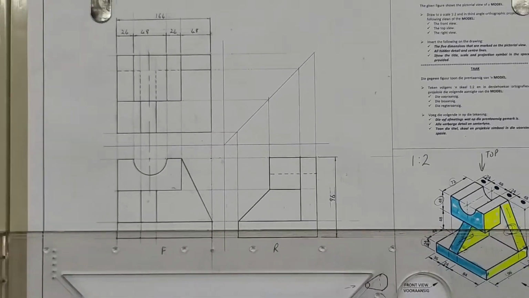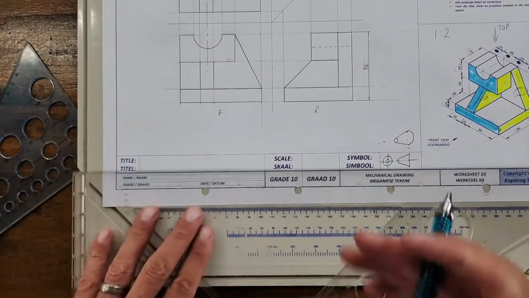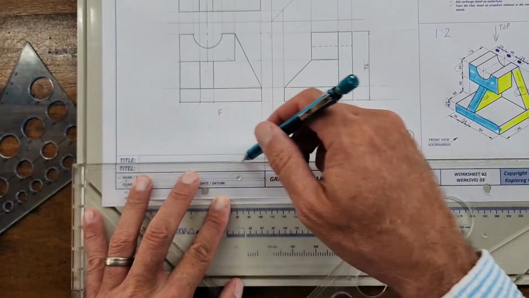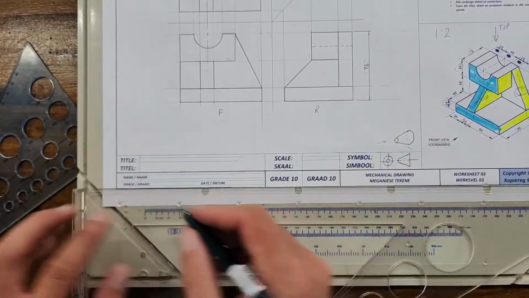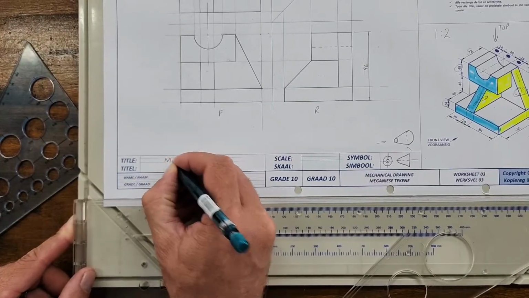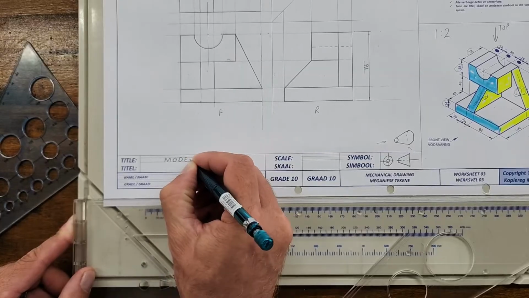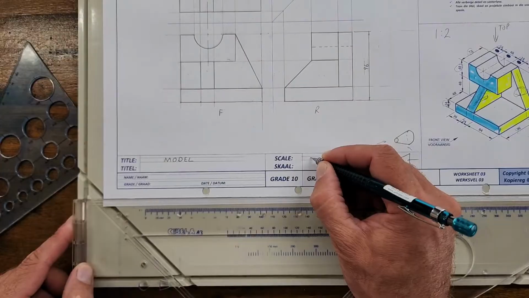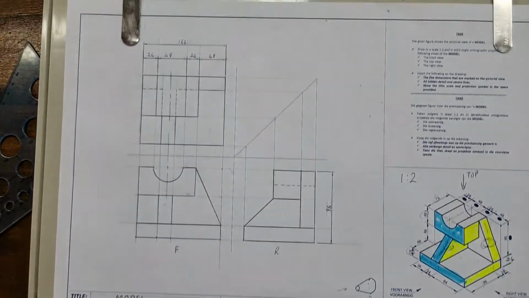Okay, die laaste deel hier is dat jy in die onderkant moet skryf model. Okay, and this you can maybe do it the same height as the text that they've already given you. So I'm just going to copy that across. We've done the symbol. The title here is model, in Afrikaans model. Ag, Engels model. Afrikaans model, jy skryf dieselfde. En skaal is skaal 1 tot 2. Last question. This is scale 1 to 2.